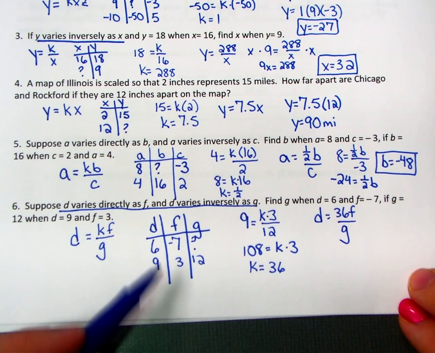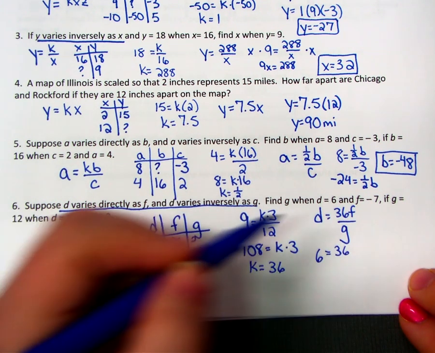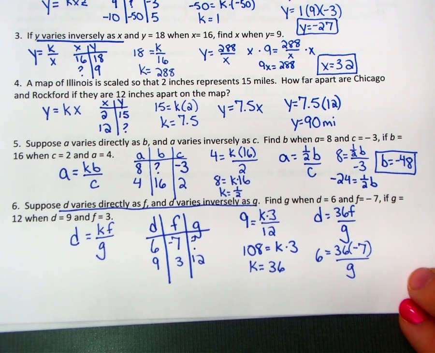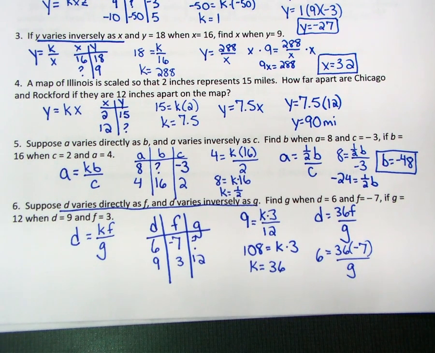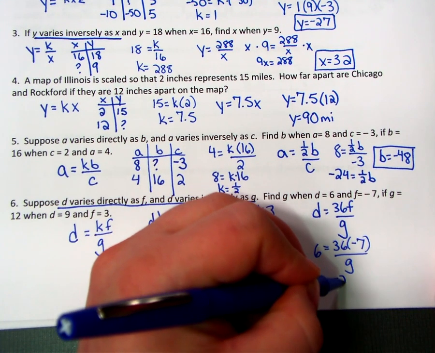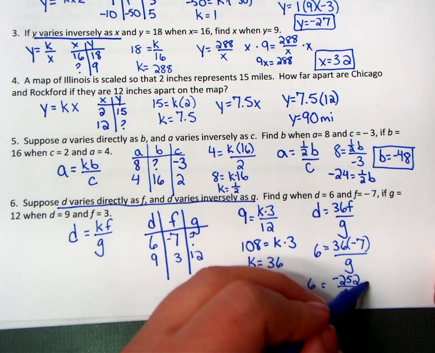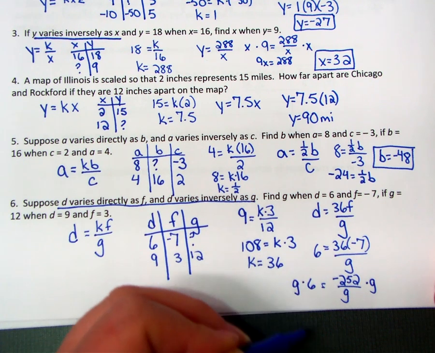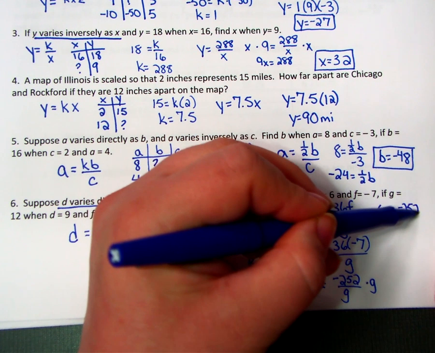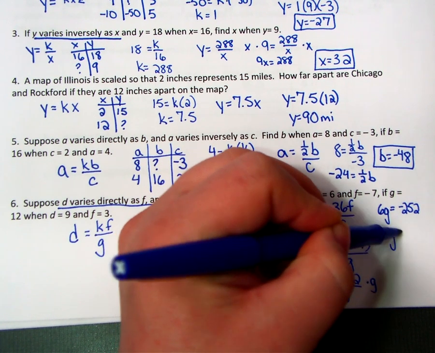So now let's plug in our incomplete row. 6 goes in for D, and -7 goes in for F. We're finding out G. 36 times -7 equals -252. So we have to multiply by G on both sides to get rid of G on the bottom. Then we can divide both sides by 6, and we get that G is equal to -42.